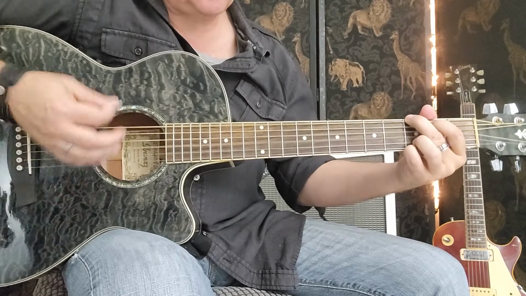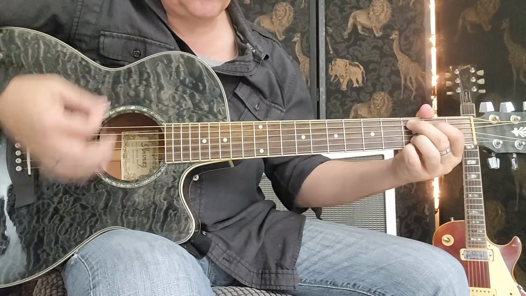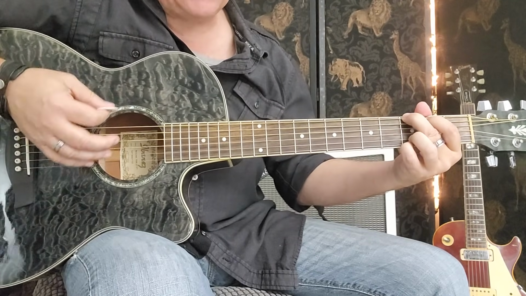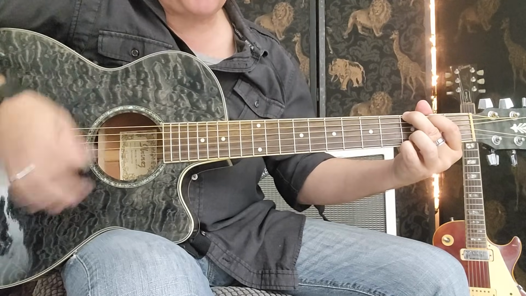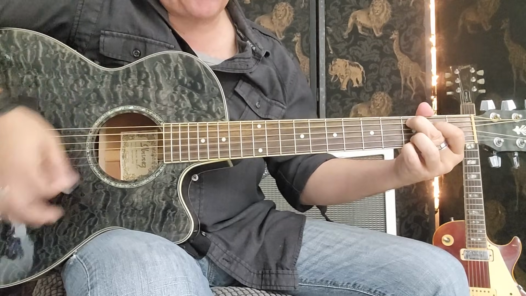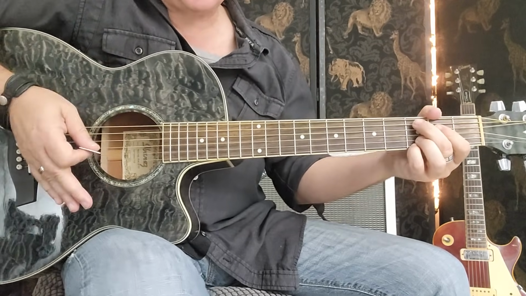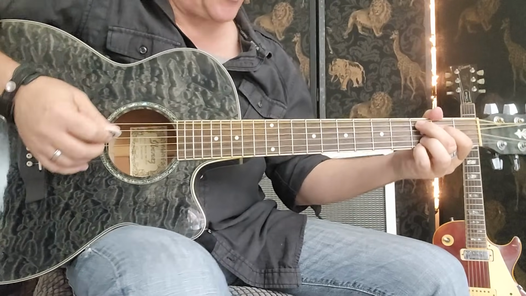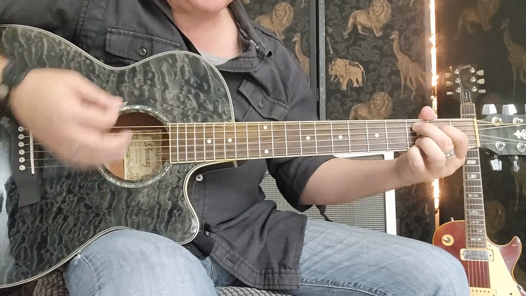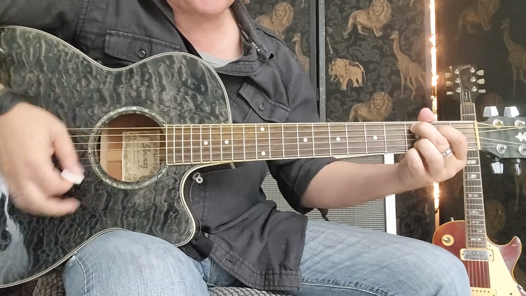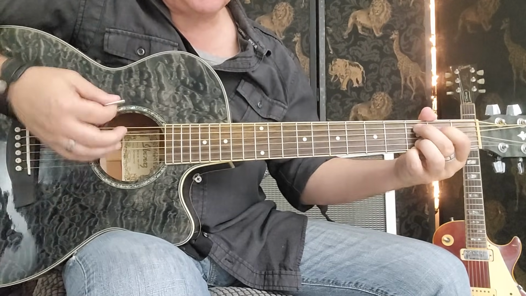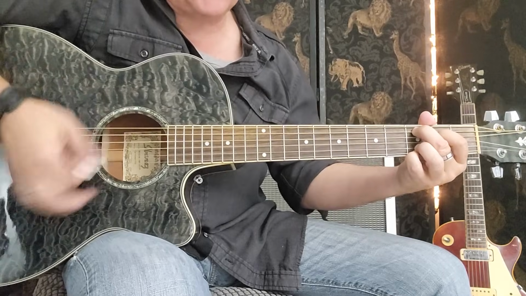I think it's 4 times. 1, 2, 3, 4. Down, up, down, up. Down, up, down, up. Then when it gets into the song, it does a little bit more complicated. It's down, down, down, up, down, down, up, down, down, down, up, down, down, up, down, down, down, up, down, down, up.